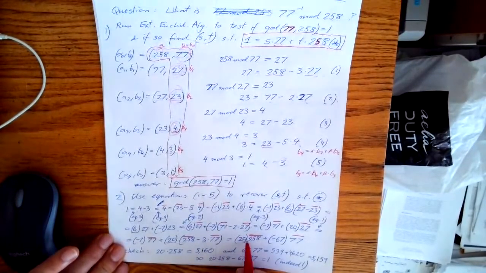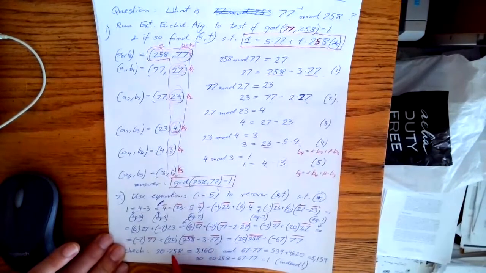So 20 times 258, well, let's skip this algebra, but it's 5,160, right? A 0 immediate, and 2 times this is 16, 2 times 5 is 10, carry 1, so 11, and 2 times 1 is 2, plus the carry 1.